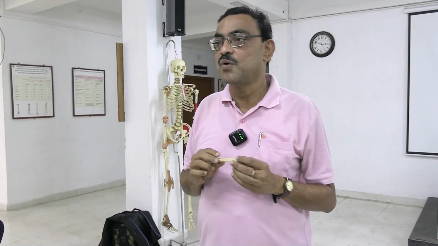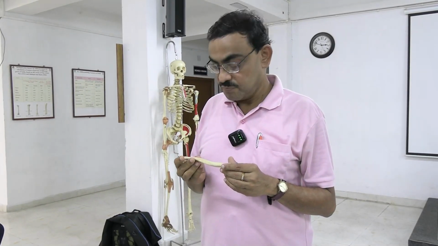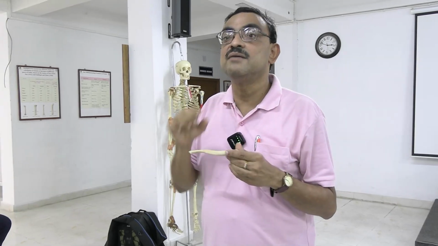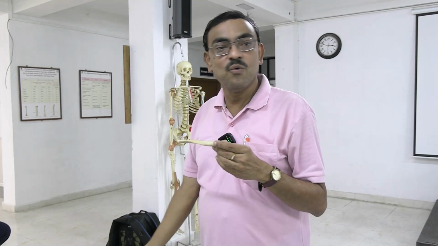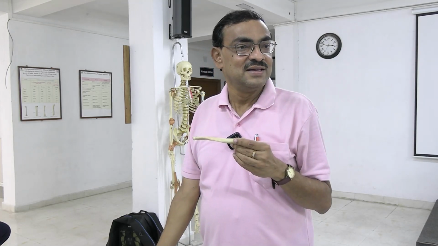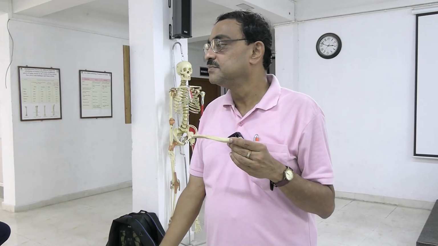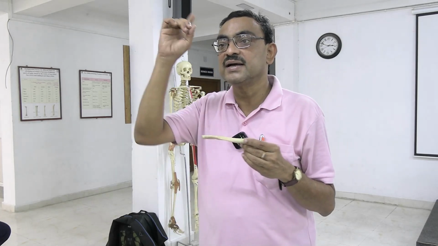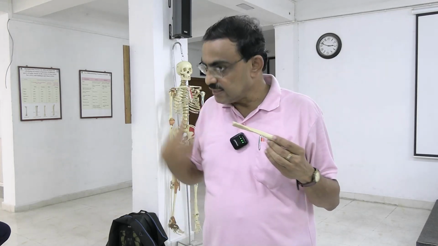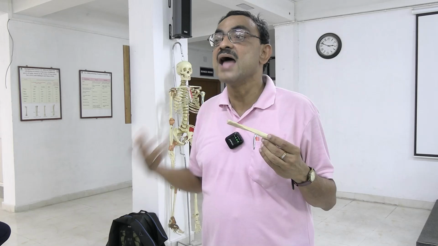There are other points why we call it a modified long bone. The first is the orientation. All the long bones are vertically oriented. Actually, what are the characteristics of a long bone? The length is more than the breadth, they are vertically oriented, and they bear the weight of the body.